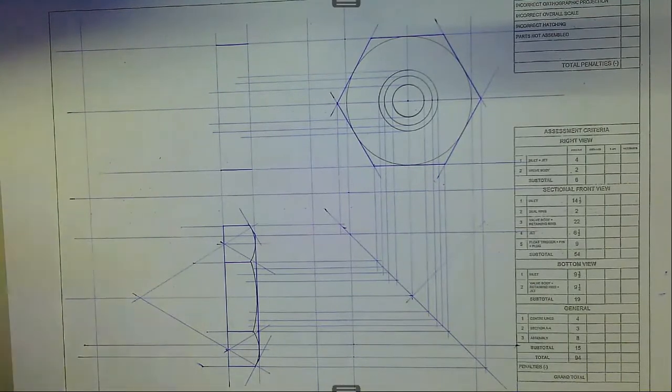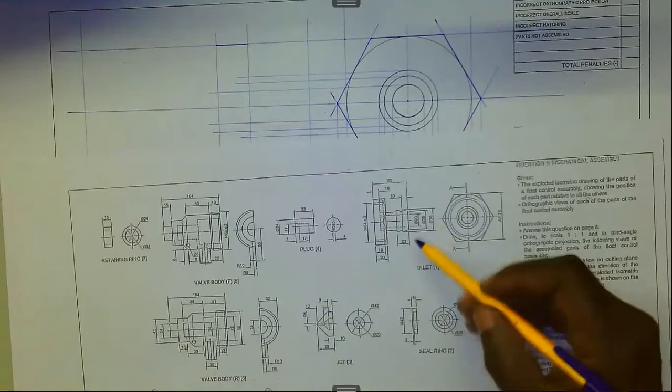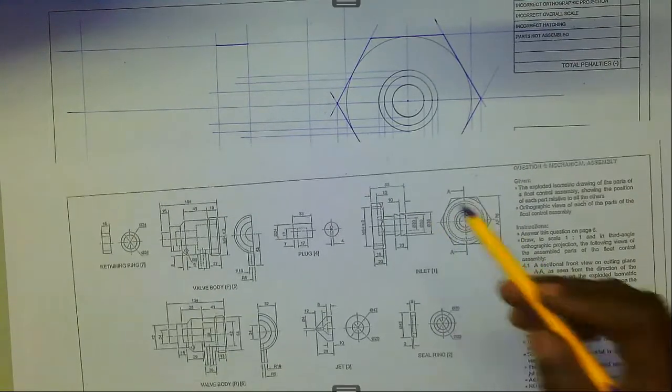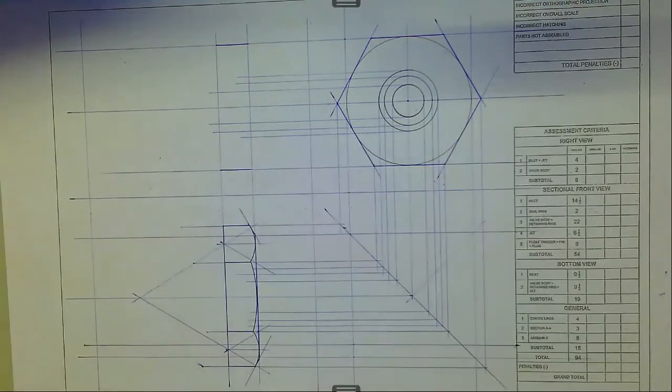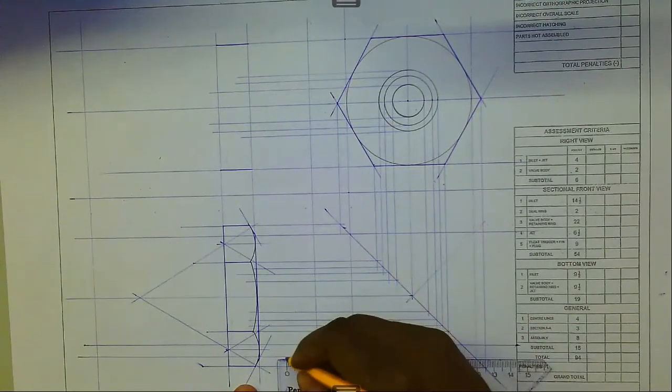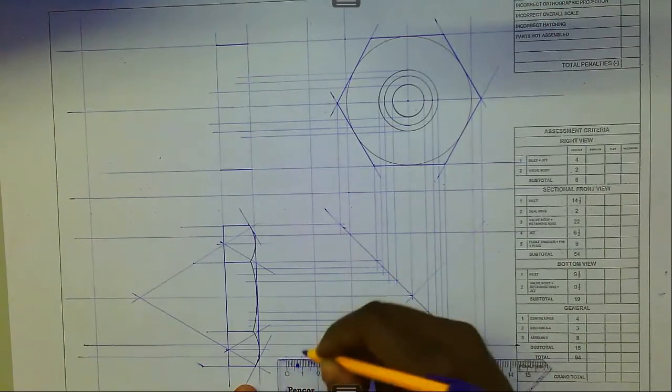We look at the information that is given. You'd find that from here to there is 20, and also from here to there is 10. So we are going to measure 10, 10, which is 20, 10, and 10.